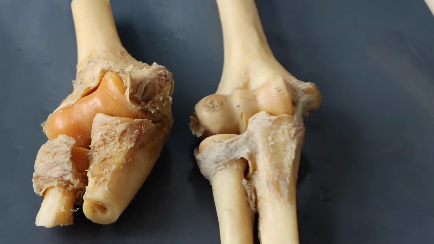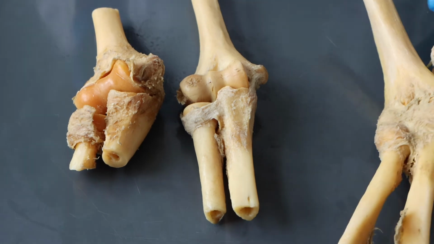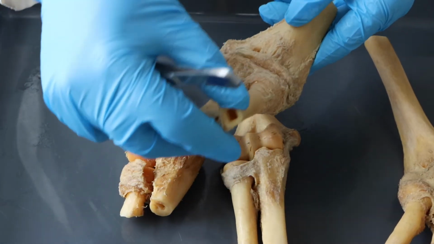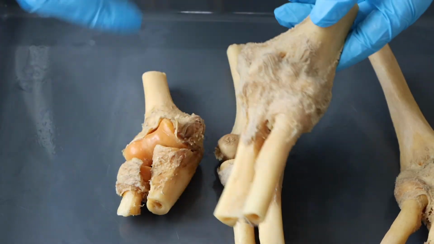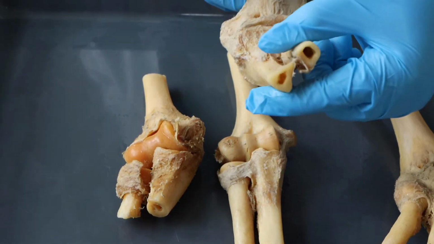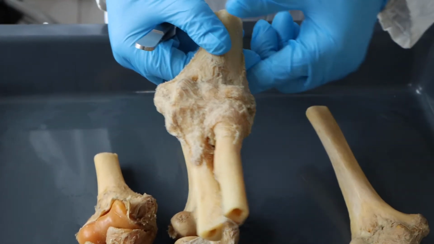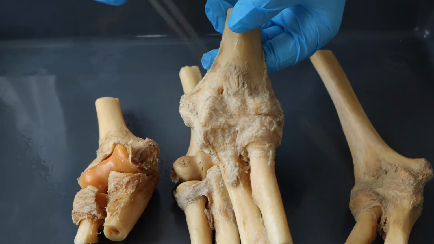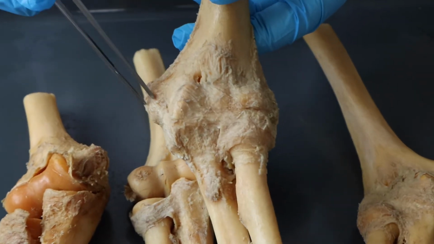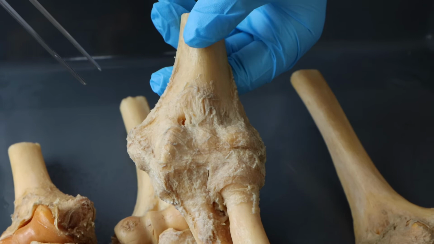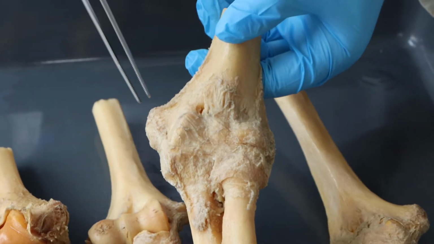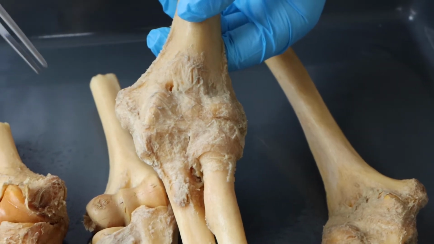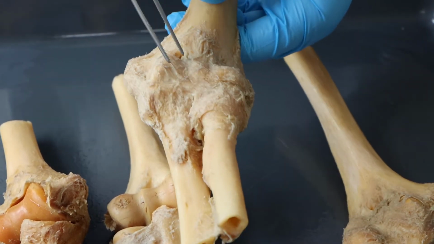The articular capsule, as you see here, is a little bit lax. It allows some movement. Be careful: the articular capsule does not cover the medial and lateral epicondyle. The medial and lateral epicondyle must be outside of the articular capsule for the attachment of the tendons of the muscles.